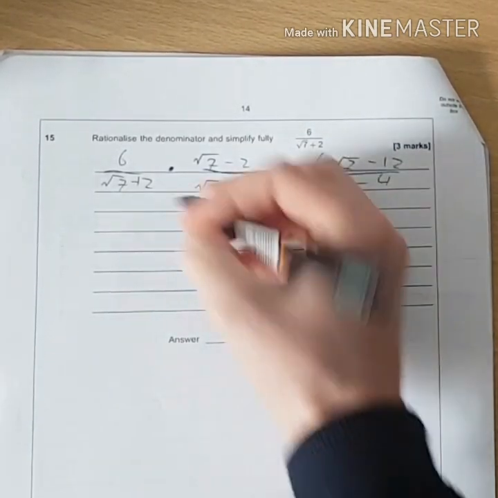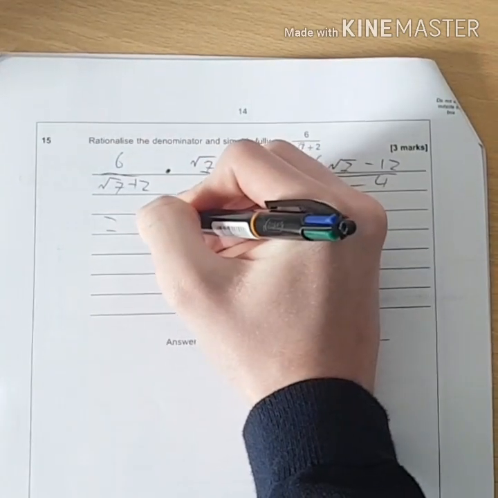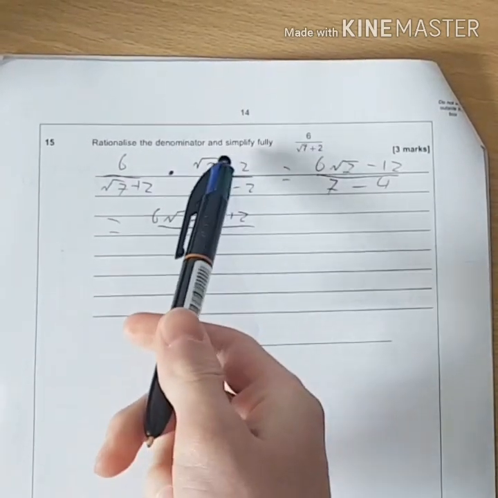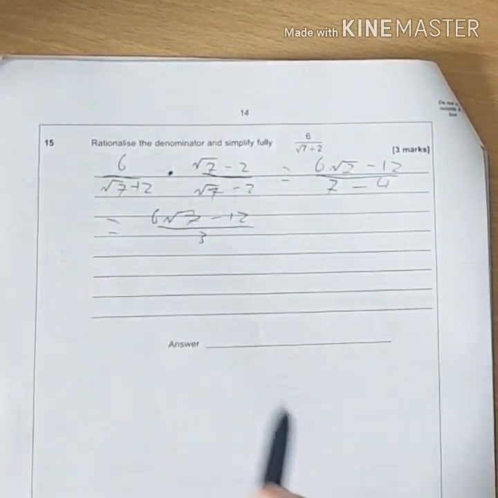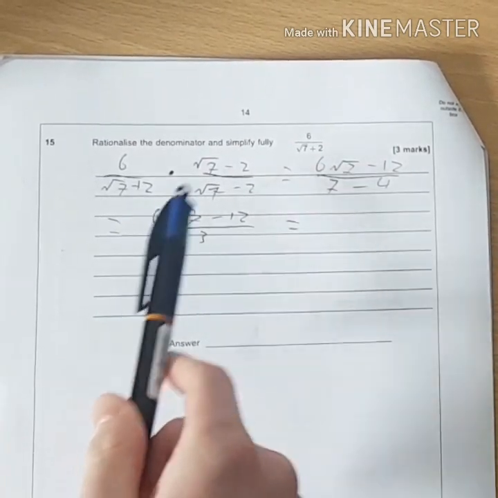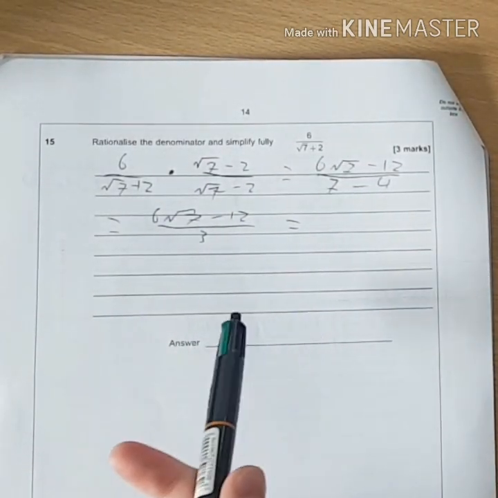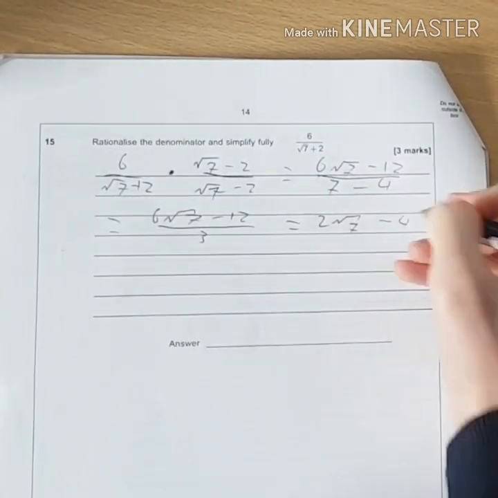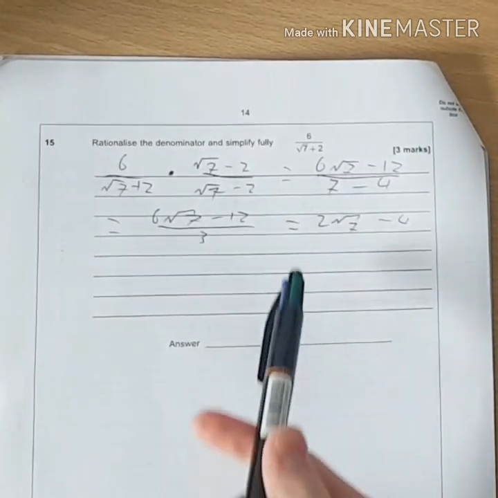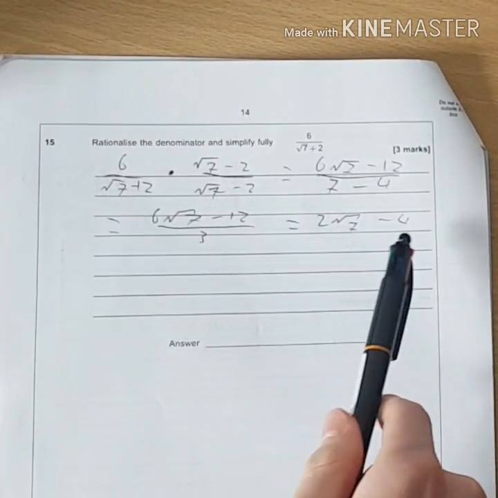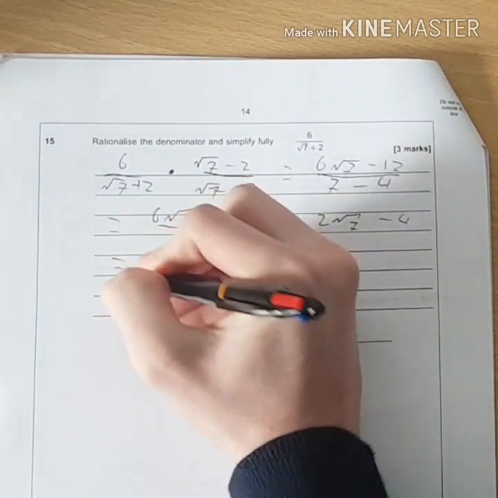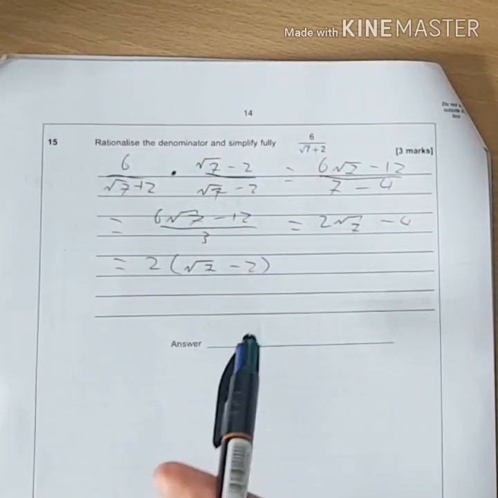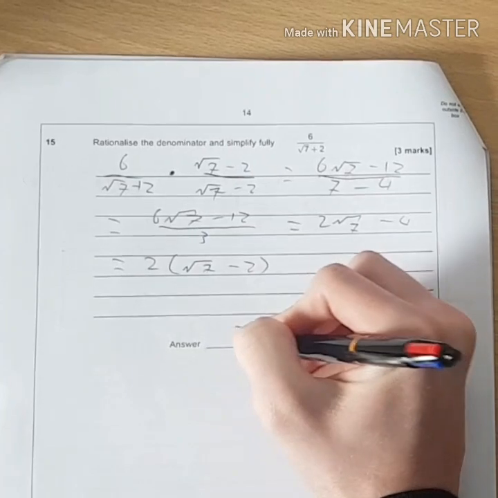So that gives us 6 root 7 minus 12 over 3, and then it asks us to simplify fully, so we can divide it by 3. We can divide that term and that term by 3 at the same time. So we have 2 root 7 minus 4, and then we can actually simplify again. We can factorize this as both the terms have a factor of 2, so that actually gives us 2 root 7 minus 2 as our final answer.